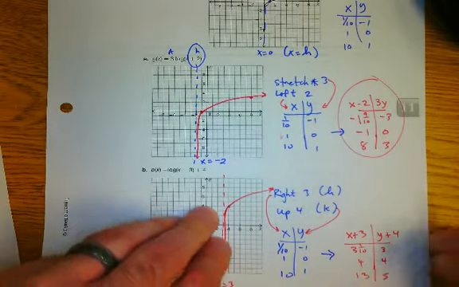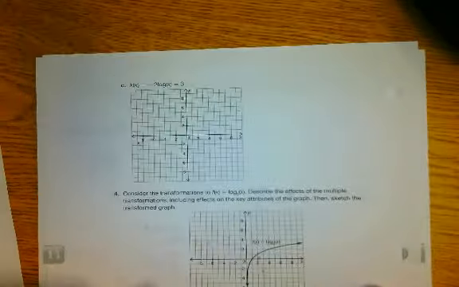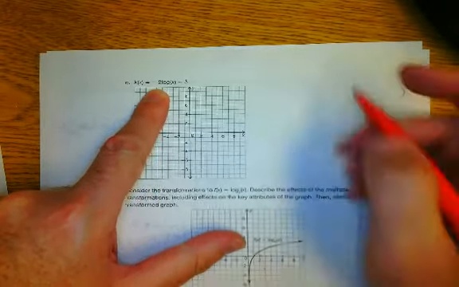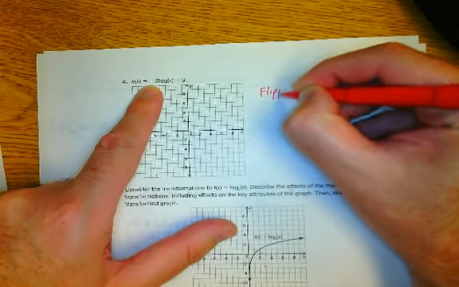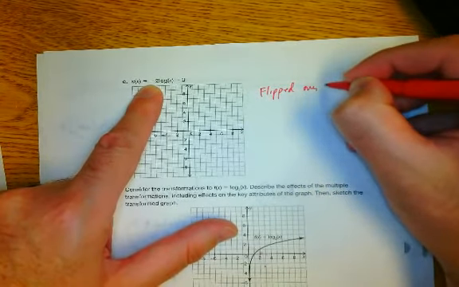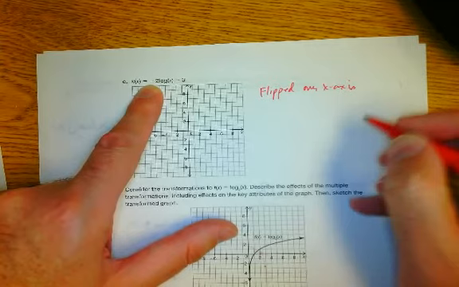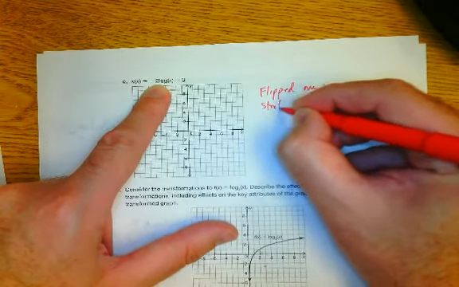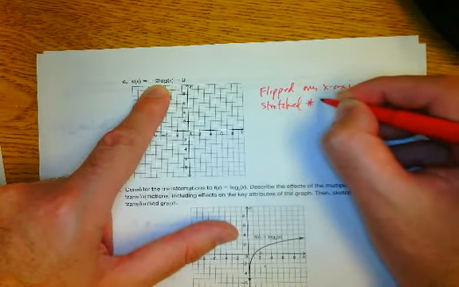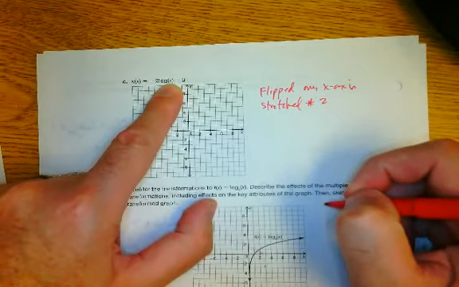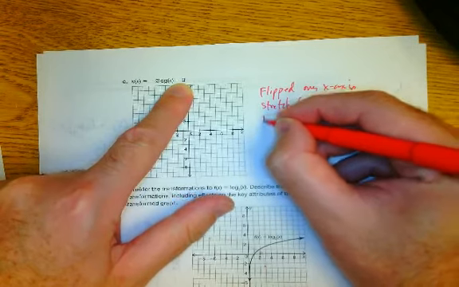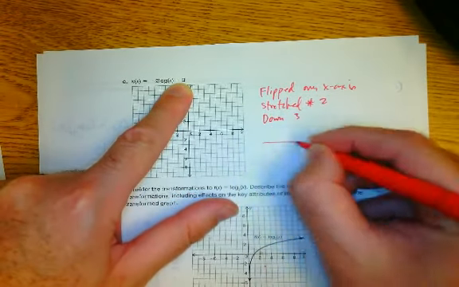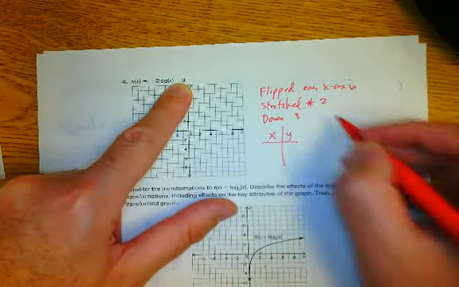All right, one more. What happens if we do a negative? Well, hopefully remember that negatives are going to flip your graph. So this will be flipped over the x-axis. This will be stretched times 2. There's your h of 0. There's no h because it's in parentheses. And then over here your k means it's going to go down 3. All of these are y manipulations. The only thing that affects x is your h number.